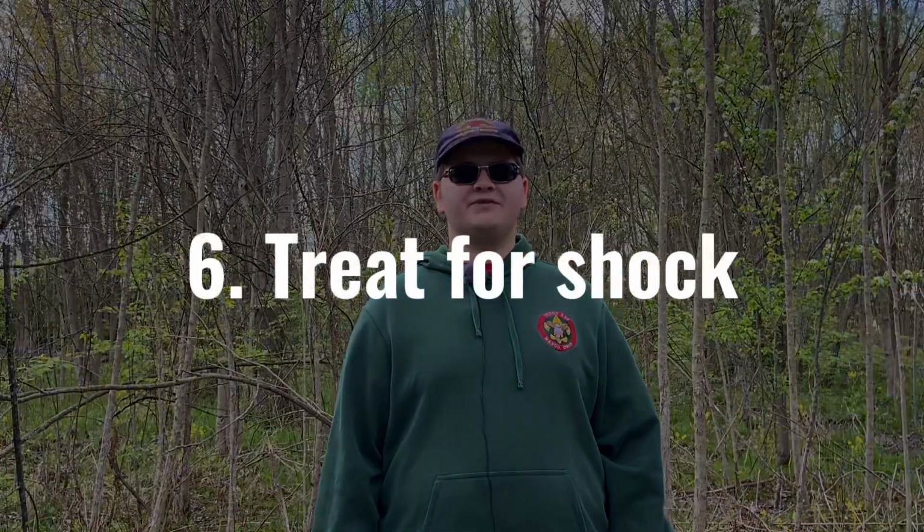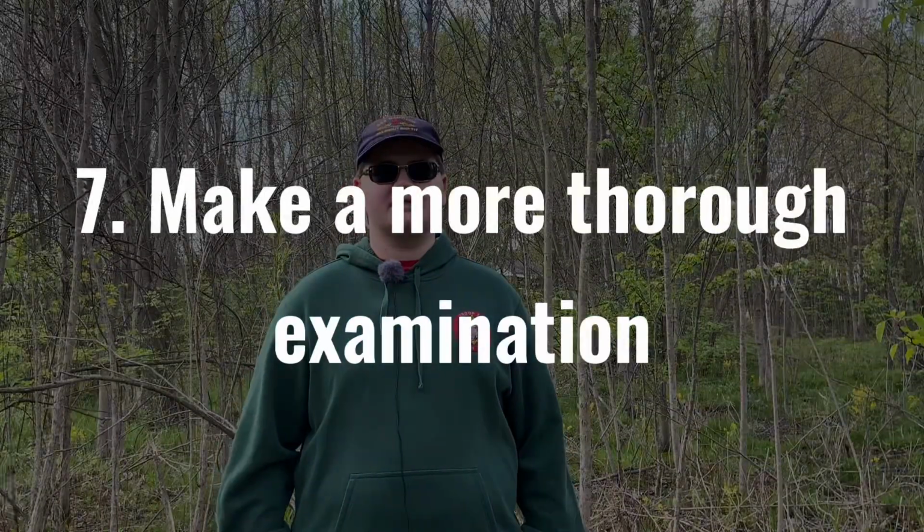The sixth step is to treat for shock. Shock happens to victims who are under extreme stress or have an extreme injury. To treat for shock, lift their feet above their head to ensure that the blood flows to the rest of their body. The seventh step is to make a more thorough examination.